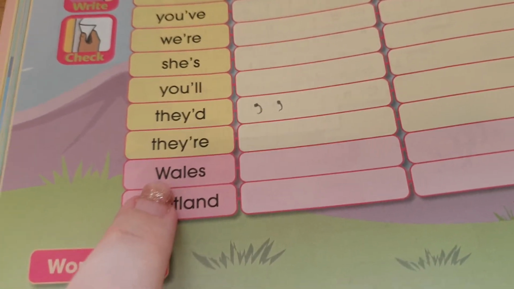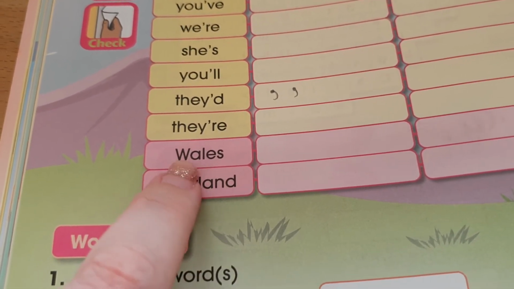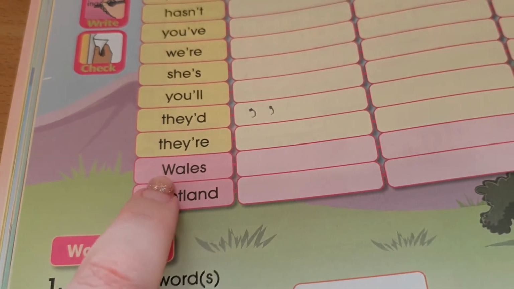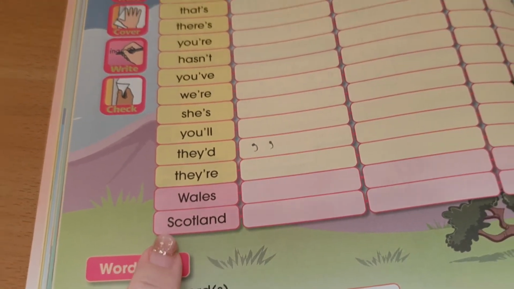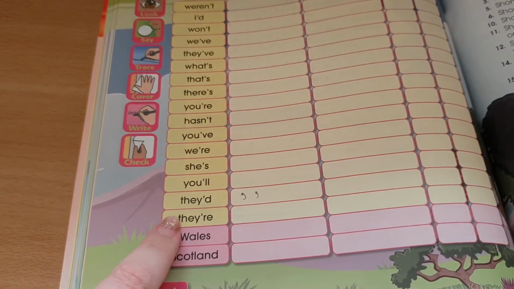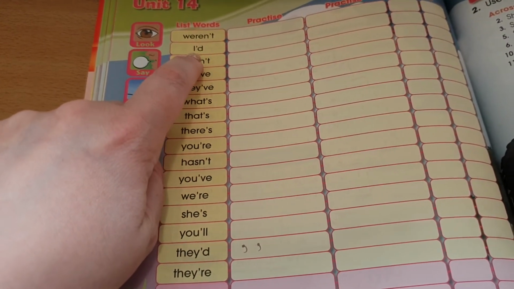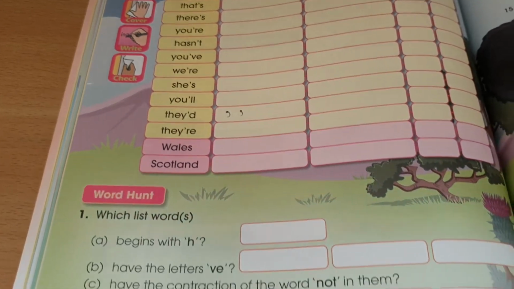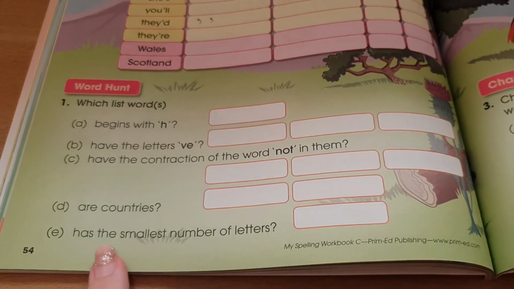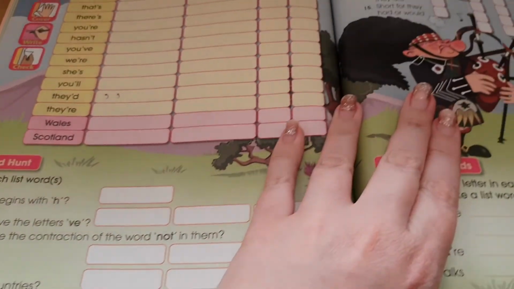Be careful with that because it's not whales, as in the animal, because it's not got an H. It's the country, so it needs a capital letter, as does Scotland. When you're doing your spelling test, remember all of these don't need capital letters except for I'd. Okay, and which one has the smallest number of letters?